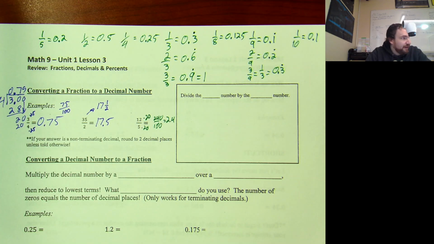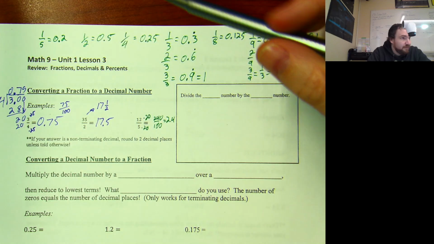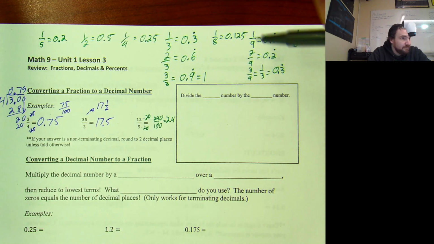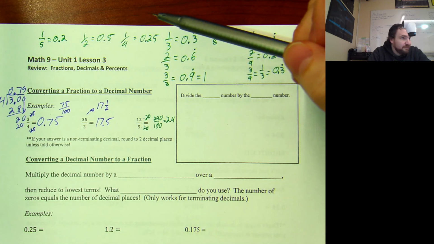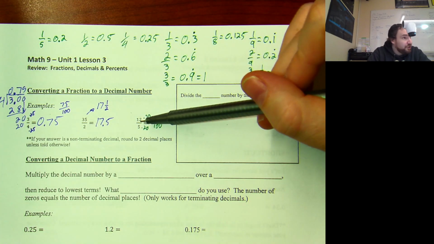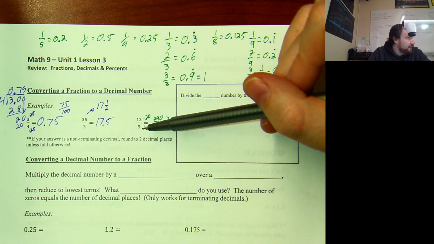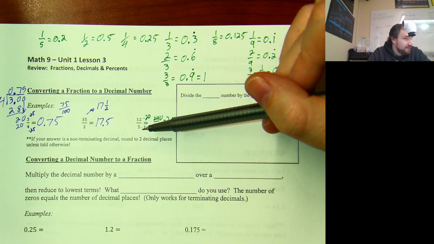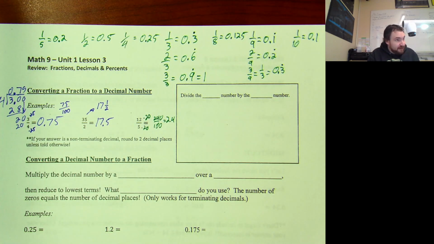Anyone have an alternative way to do that? Perhaps using what we've written along the top of the page. Well, I could turn 12 fifths into a mixed number, yes? If I turn that into a mixed number, what do I get?